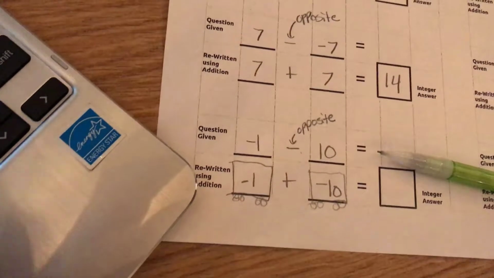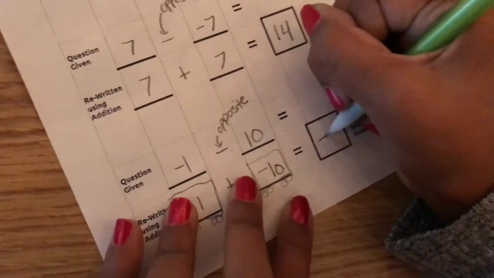Now you gotta write it on the paper so that the people can see at home. Perfect.